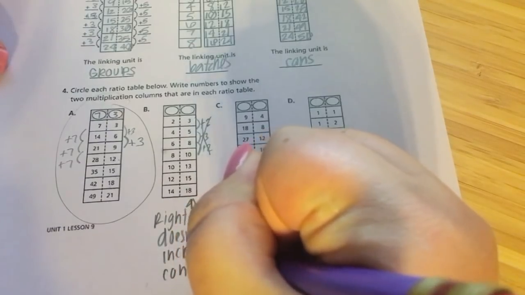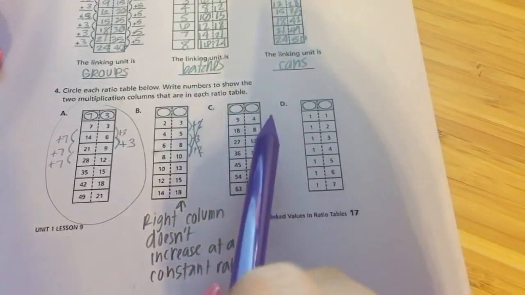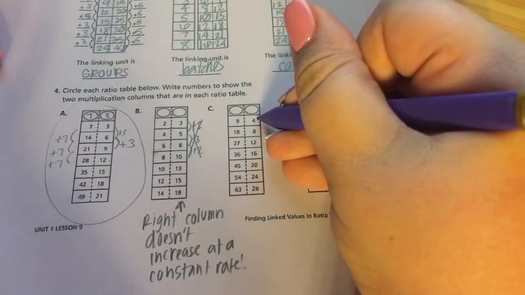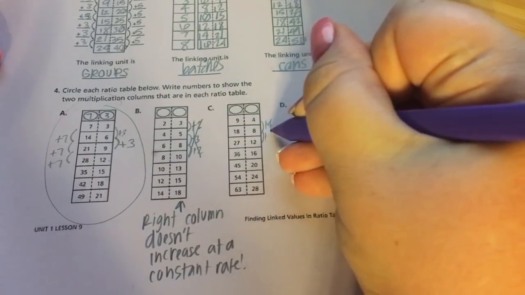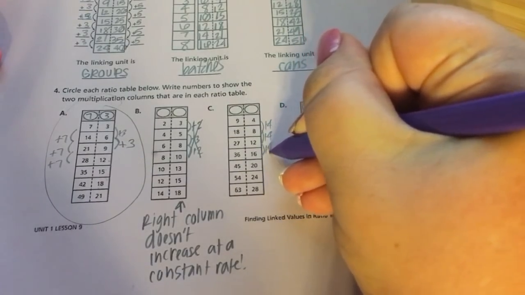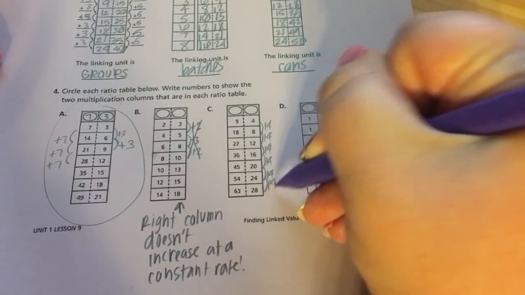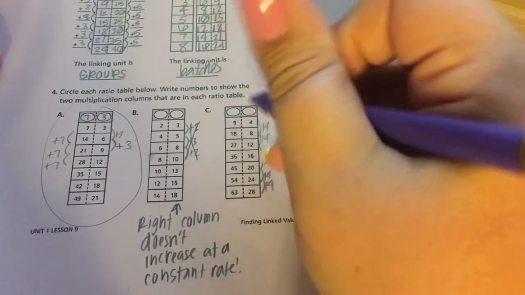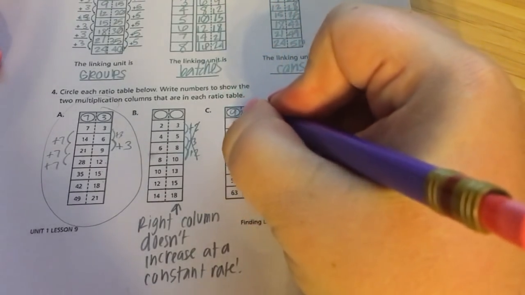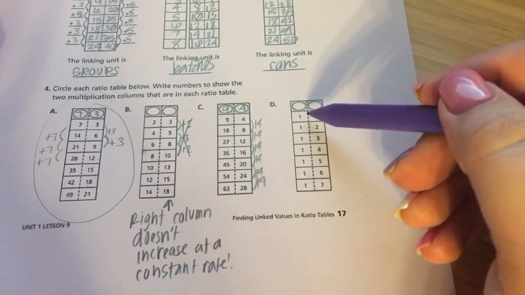So looking at ratio table C, 9, 18, 27, 36, 45, 54. Yep. Okay, so those are going up at a constant rate. So plus 4, and we're adding 4 on the right-hand side. That seems to go up at a constant rate. So yeah, this table C is a ratio table, but this time I need to write in the top 9 and 4 as my basic rate.